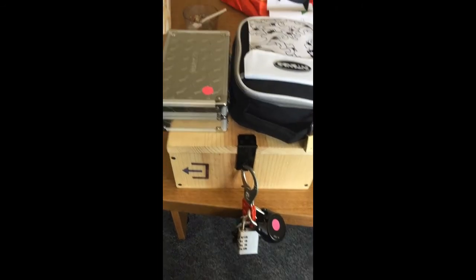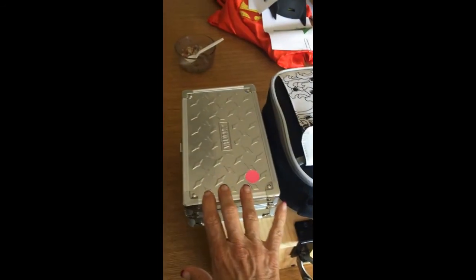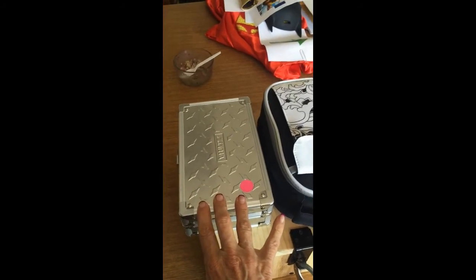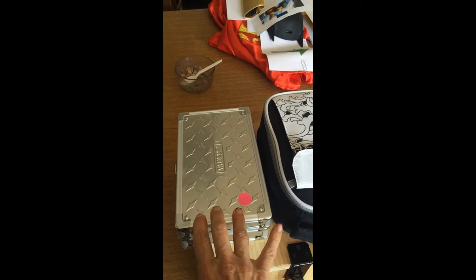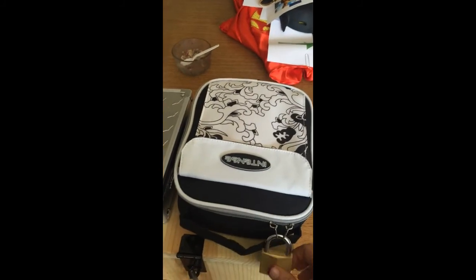Here's the final box setup. So this again is the box that is set with the smash and boom icons, combo 211. This is the key lock. The key has just been hidden around the room.